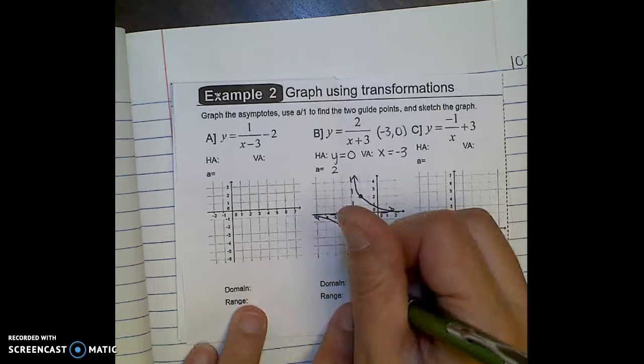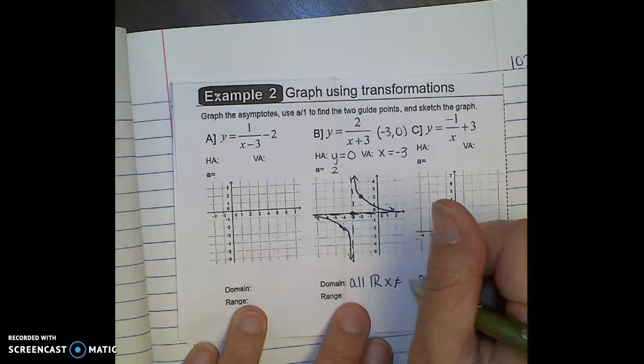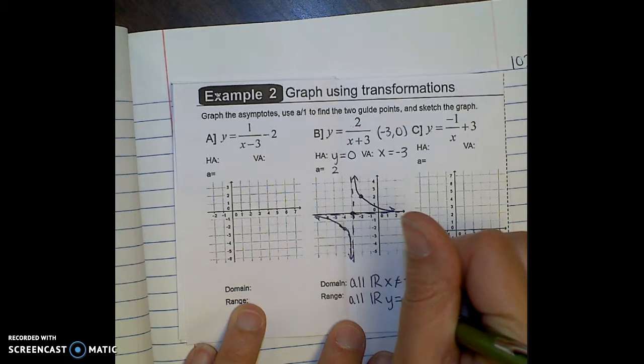Down here, I know that my domain is all real, except x cannot be -3. And range is all real, except y cannot be 0.